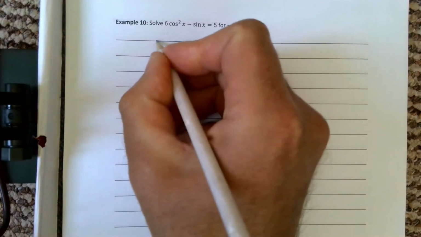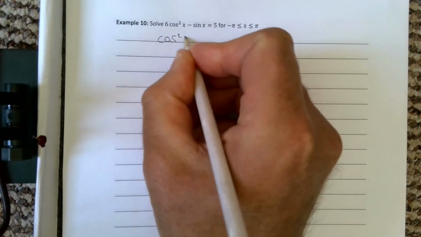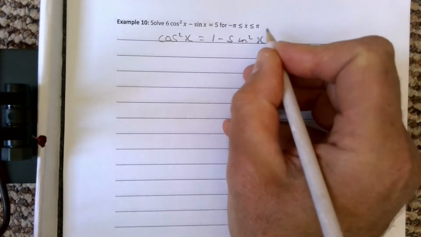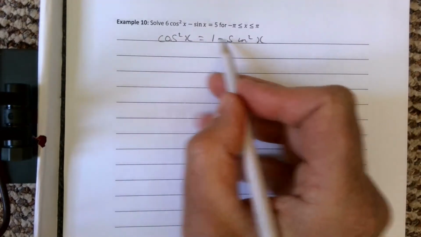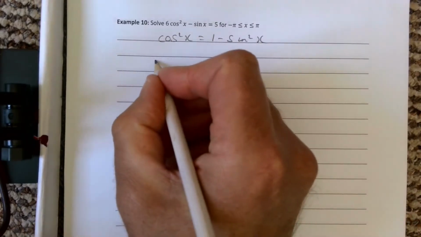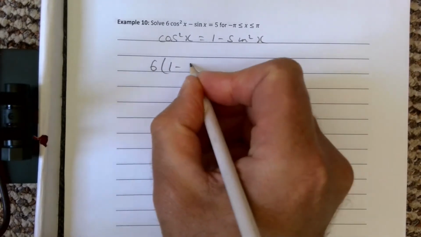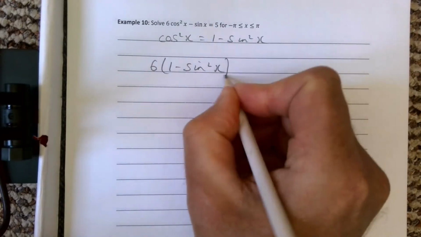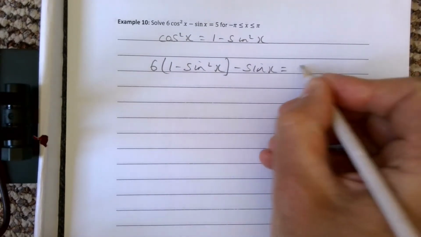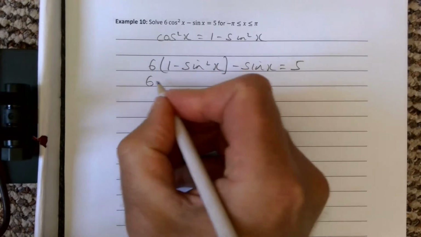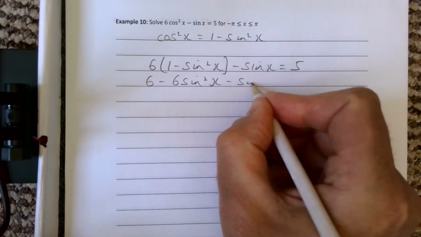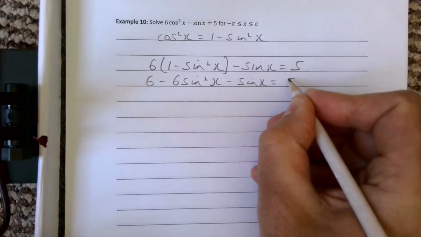So that means cos squared x is the same then as 1 minus sine squared x. So we've rearranged that and we're going to sub it in here. I'm now going to exchange this cos squared x for a 1 minus sine squared x. Now I'm going to tread carefully here. So I'm going to go 6 upon 1 minus sine squared x, not doing any working out as yet, minus sine x equals 5. That gives me 6 minus 6 sine squared x minus sine x equals 5.